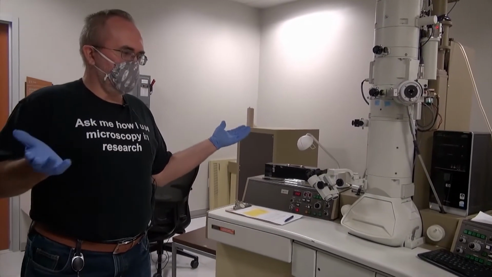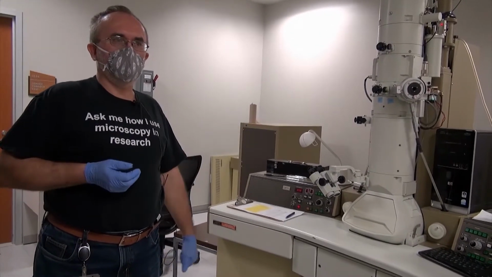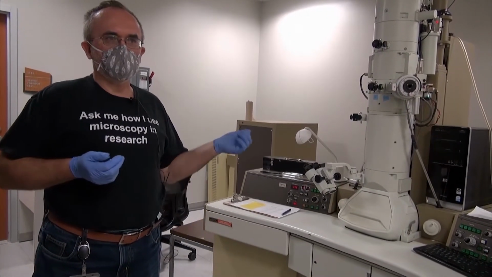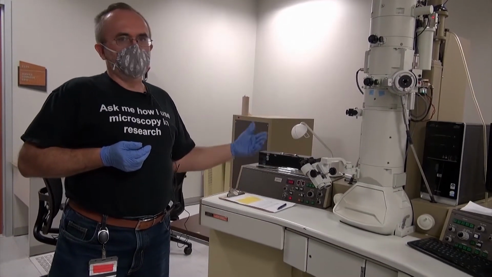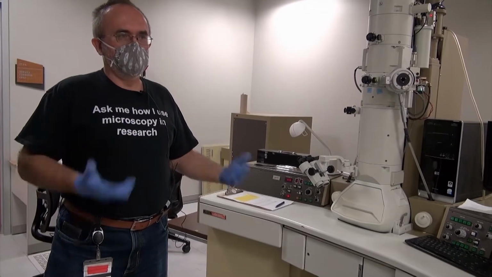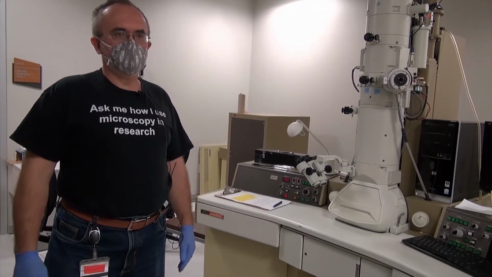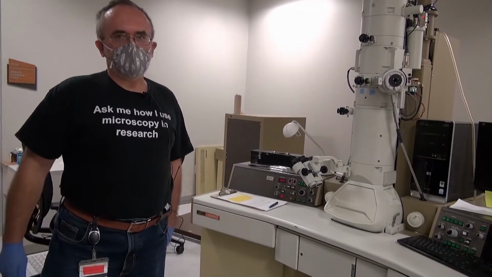In addition to biological samples, many of our users also use it for particle size analysis. They're larger nanoparticles or polymer samples and such.